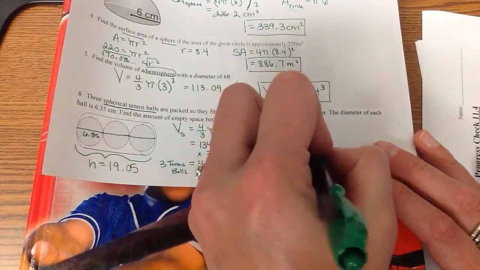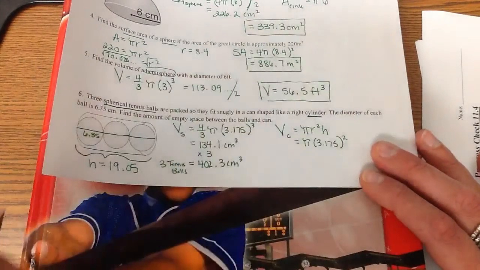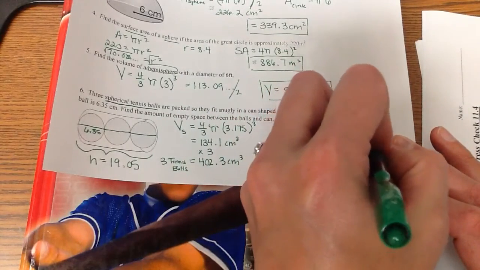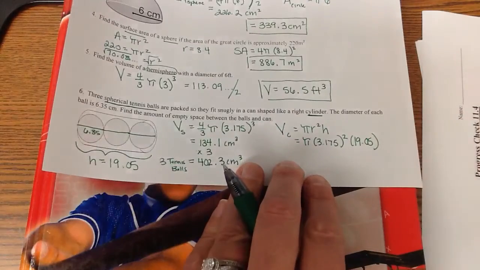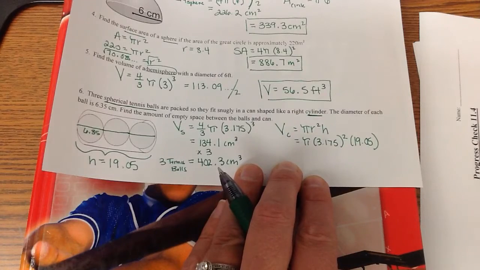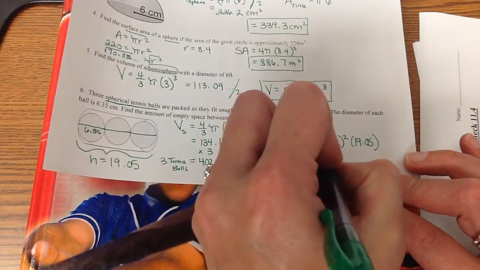So we know that that is going to be 3.175 squared, and then we already found our height, which is 19.05. And remember, that's all those diameters of the tennis balls. So typing that into my calculator, I take pi times 3.175 squared times the 19.05.